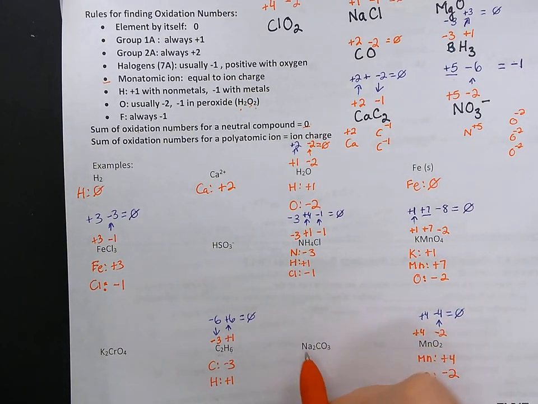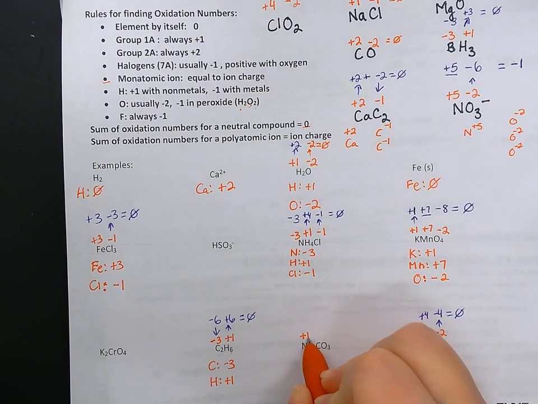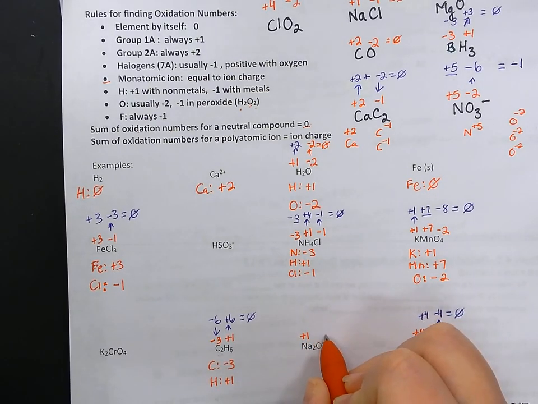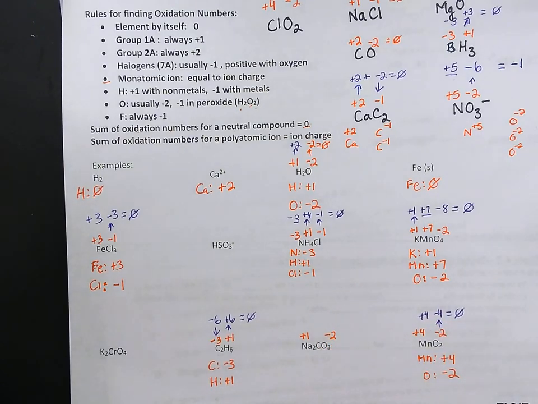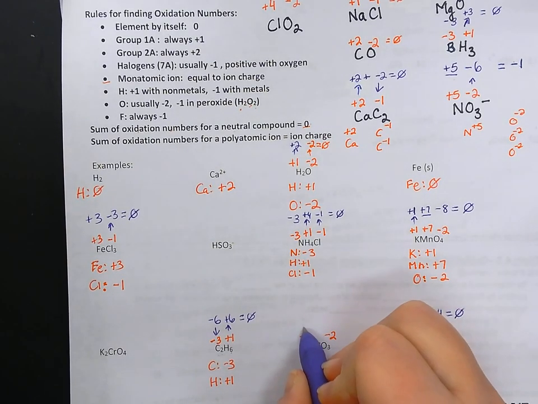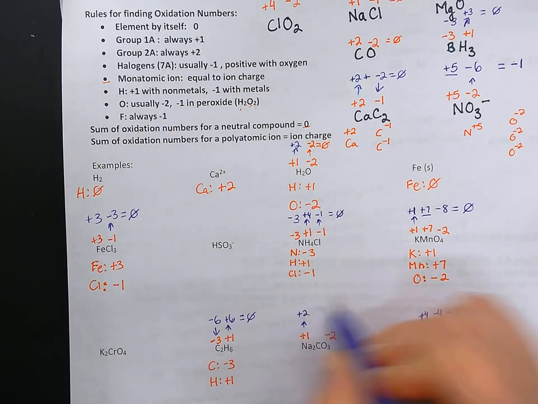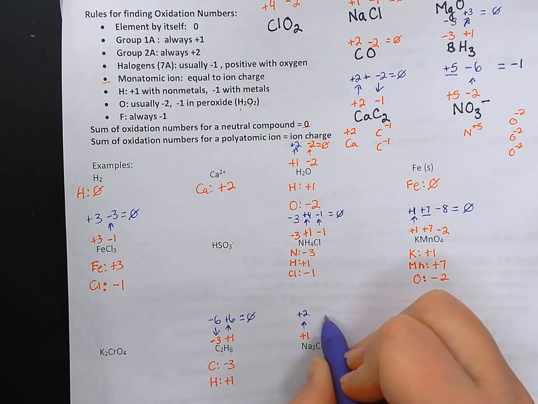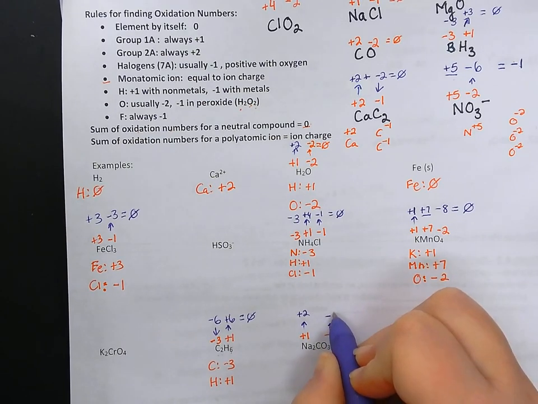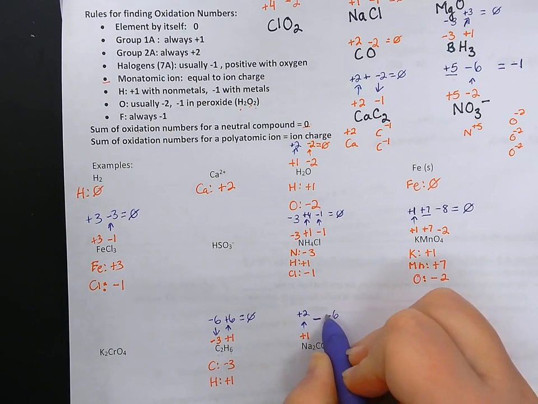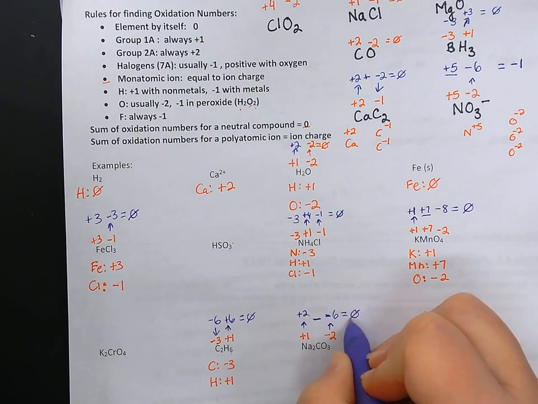Okay, hopefully you tried it. So sodium's group 1, it would be +1. Carbon, we don't have a rule. Oxygen would be -2. So then I've got 2 sodium, so it's going to be +2. I've got 3 oxygen, so it's going to be -6. And then I need to add something to those to get a total of 0.